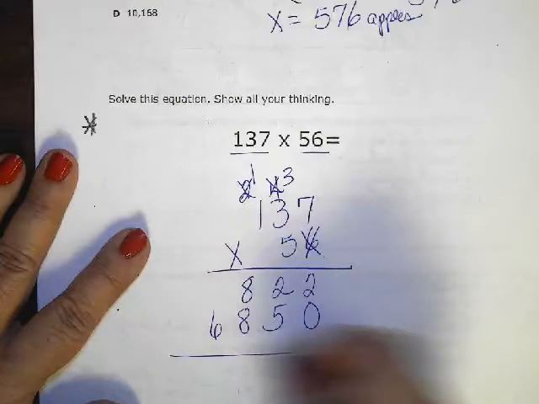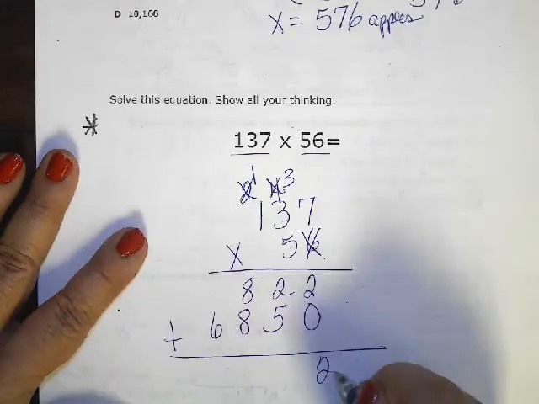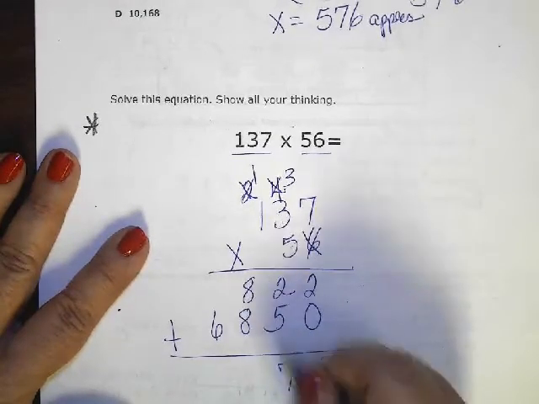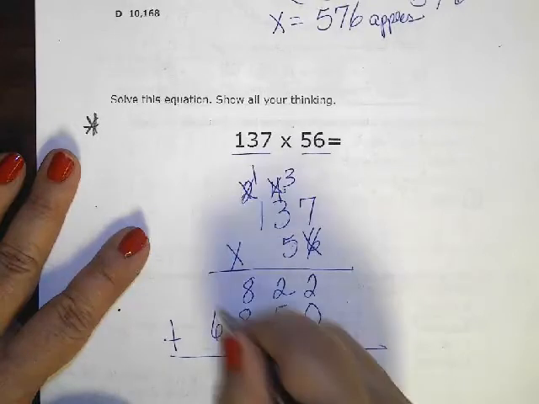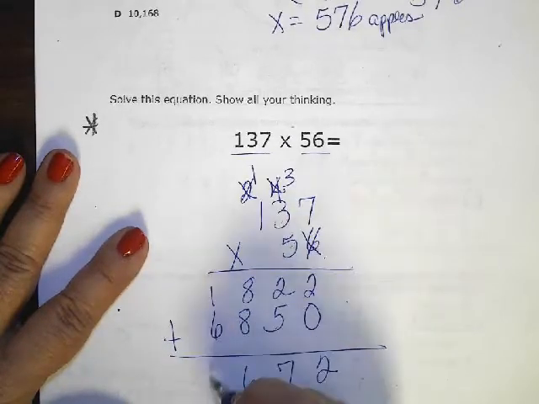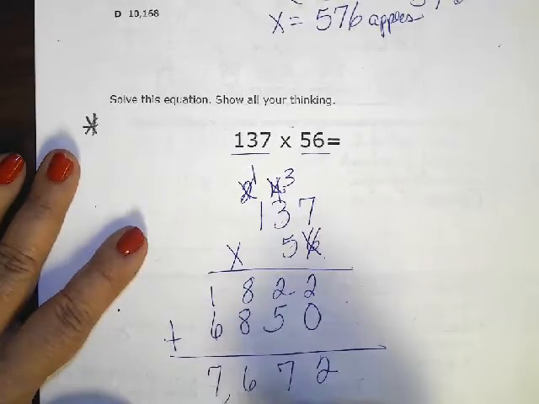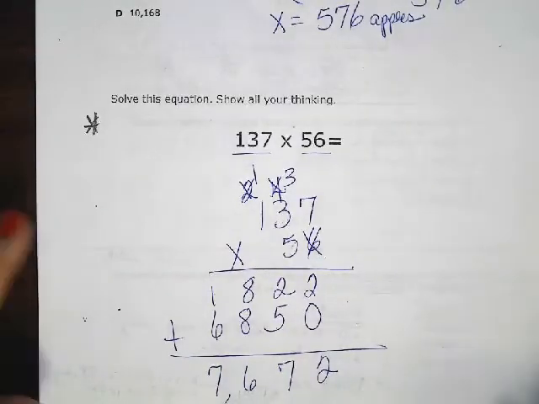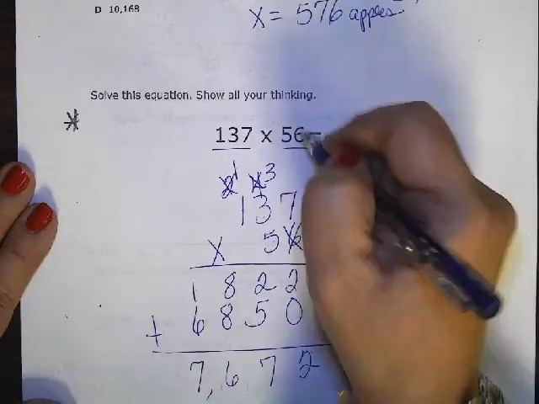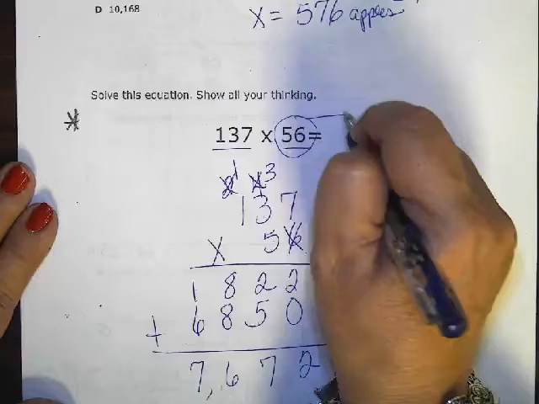Okay. Now I'm going to add this up. That's 2, 5, 6, 7, 8 and 8, 16. 6 plus 1 equals 7. So the answer is 7,672. If you're still having trouble, you know that you can take this number and regroup.